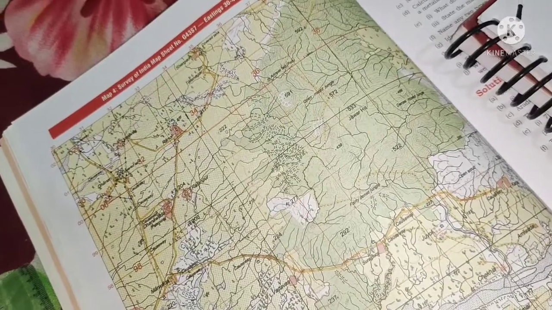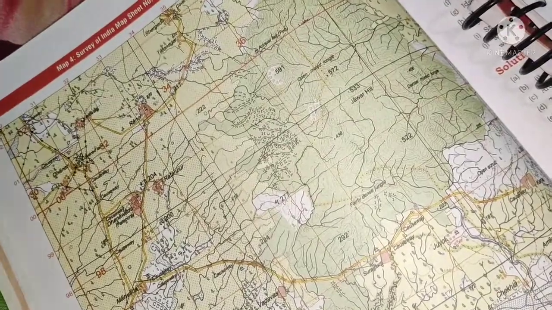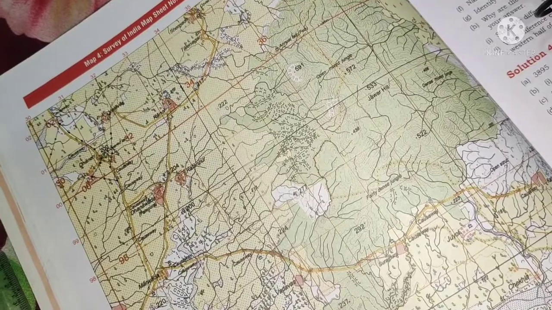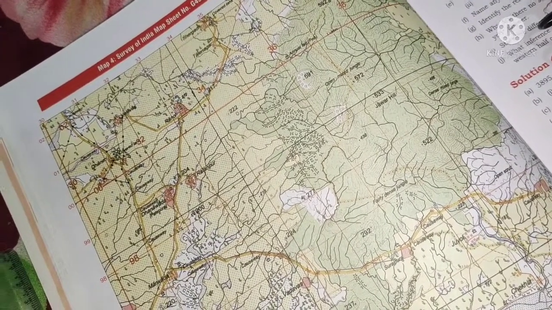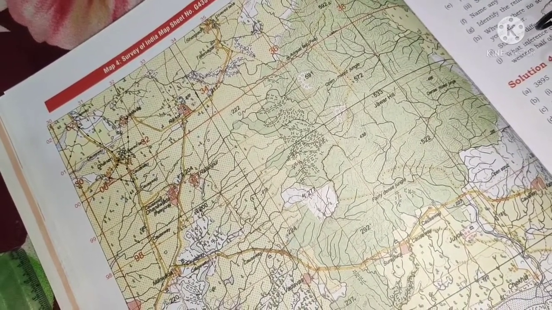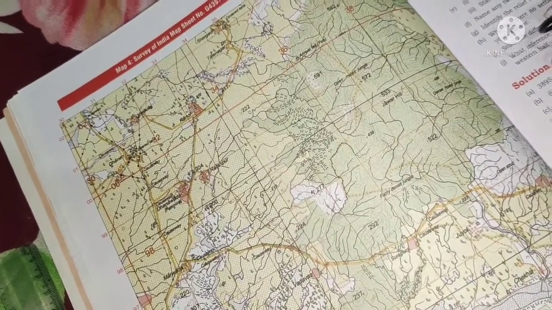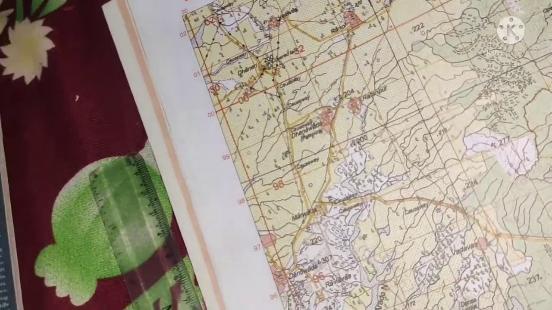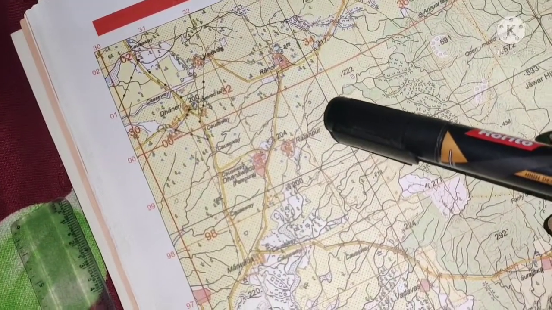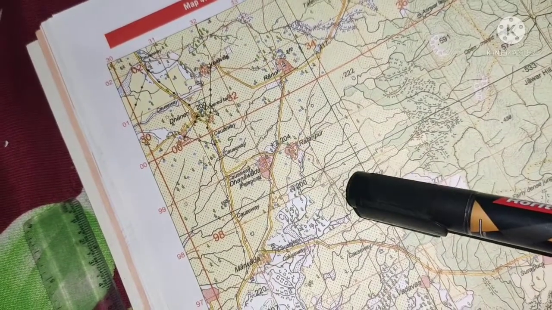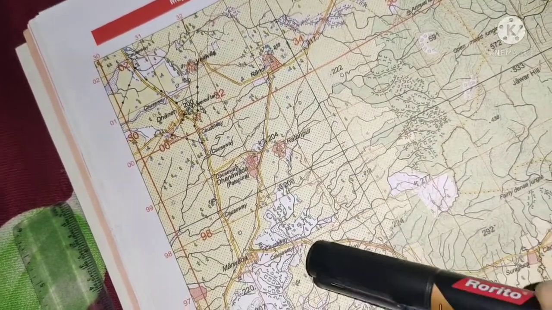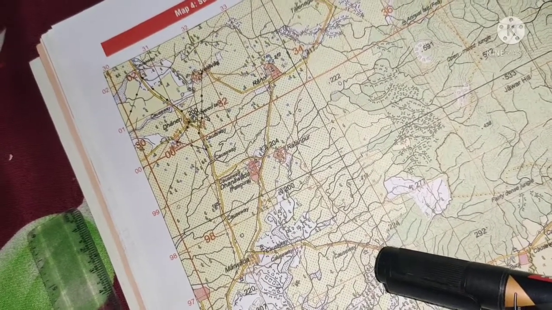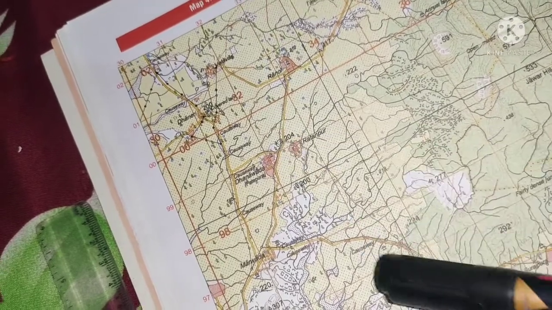Alright, let's find out the next question, which says: calculate the direct distance in kilometer along the cart track from Ratanpur to the place where it intersects a metal road in grid square 3396. So first of all, where is Ratanpur? Somewhere here you'll find this is Ratanpur. Can you see that? Yes. And this is a cart track which runs all the way and it joins this yellow color metal road, and the intersection point is somewhere here. So we have to find out the direct distance between these two places.